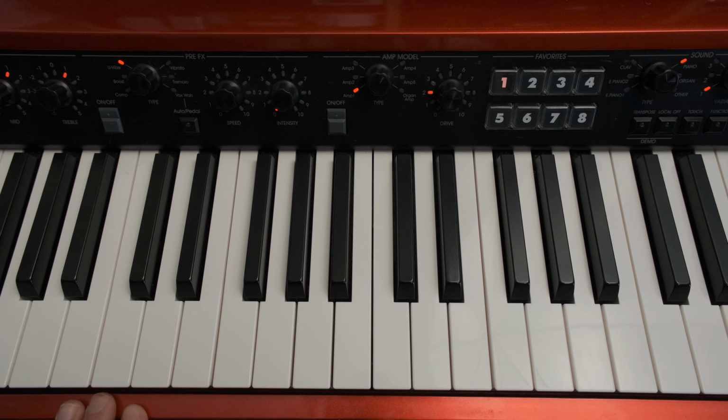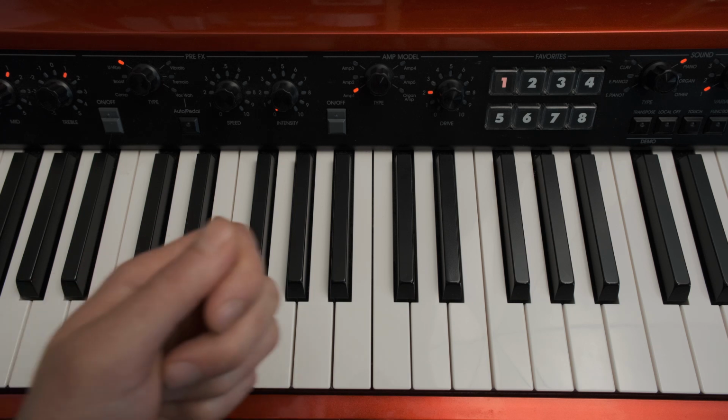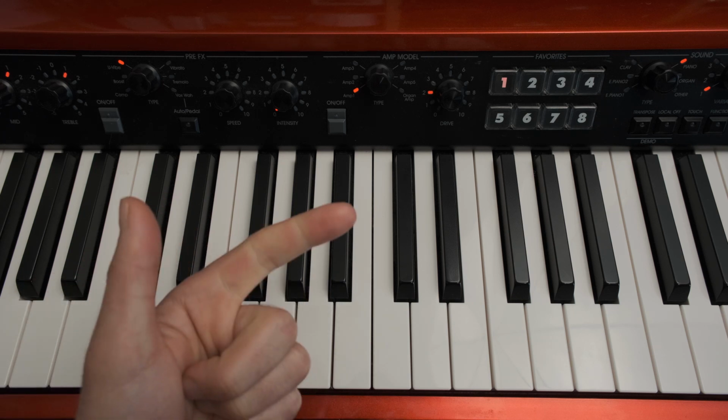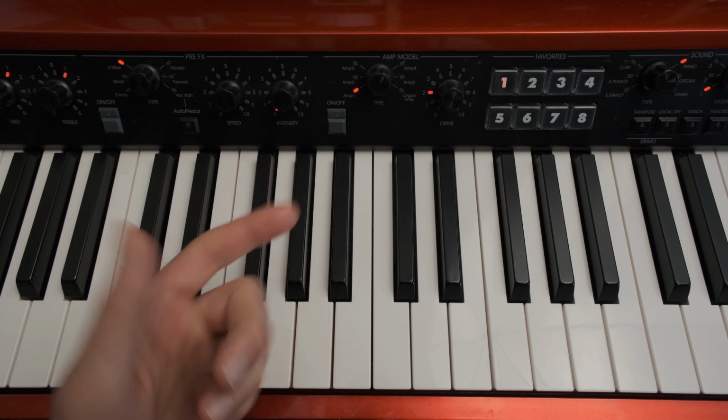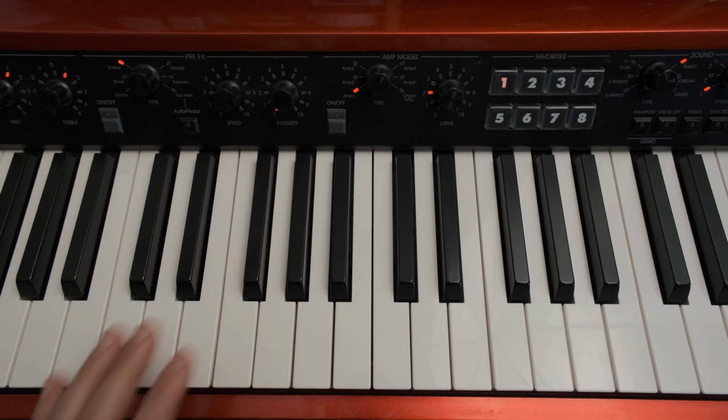Now, a very studious question is, well, what about the black notes? You were telling us that there are 12 notes in every octave, and you've just gone from A to G, which is only 7. A, B, C, D, E, F, G. 7. So what about these black notes?